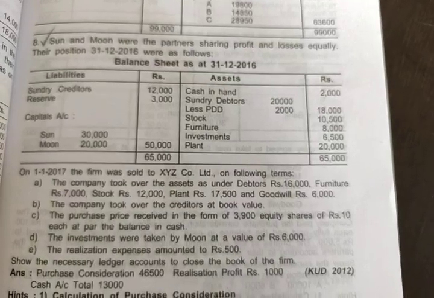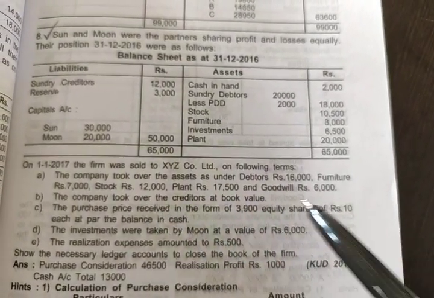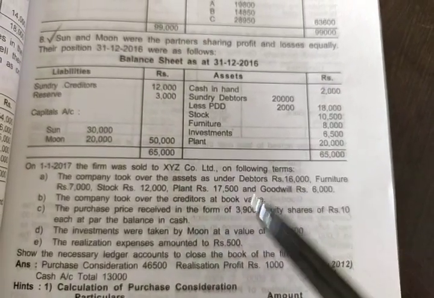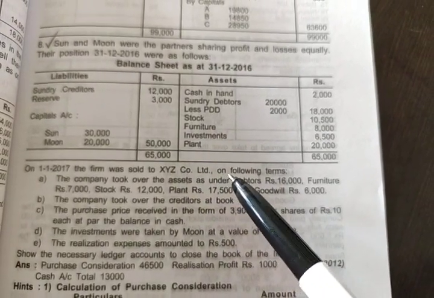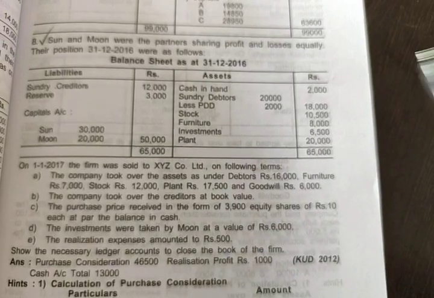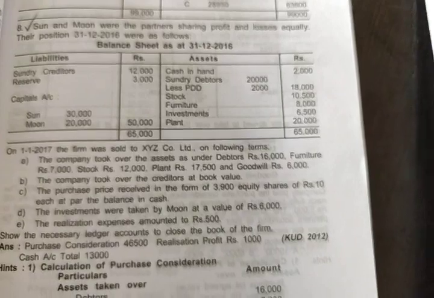Show the necessary ledger accounts to close the books of the firm. So as in this question also we have various assets, and for each asset a value is given, and for the liability also the value is given for how much they are taking. The purchasing company is your XYZ Company Limited. So this is again the net asset method in terms of purchase consideration. So first quickly let's start the calculation of purchase consideration.